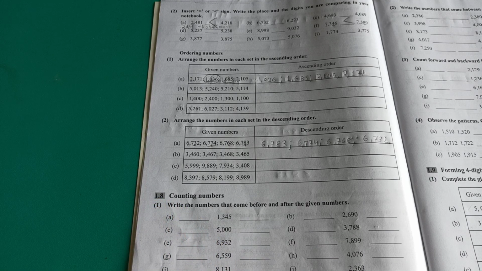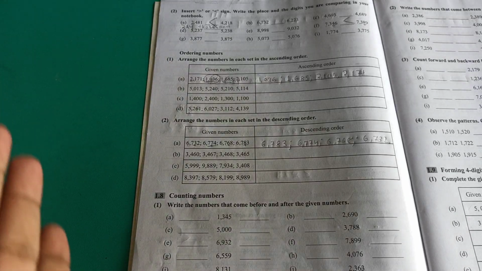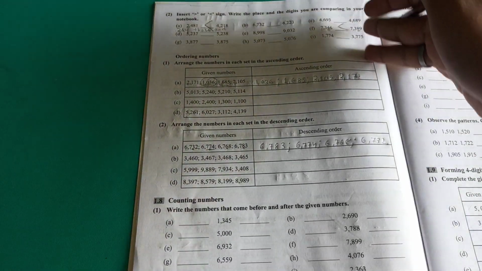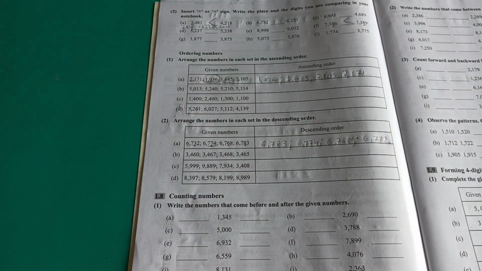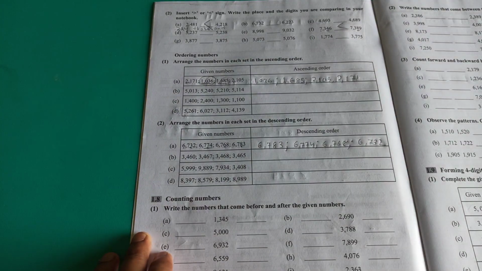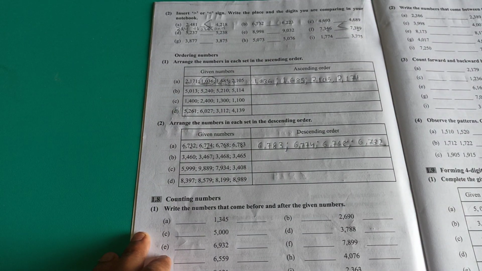I hope all of you understood what we read today, and these things you can do in your workbook and in your notebook also. When you are writing this, keep in mind that your handwriting should be neat and clean.